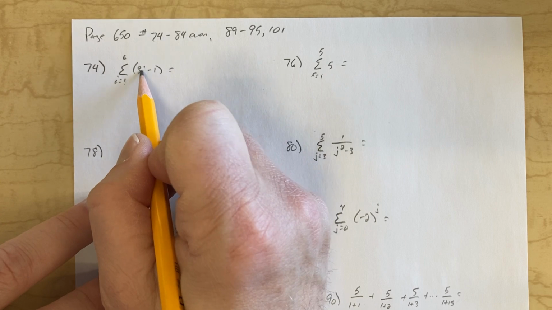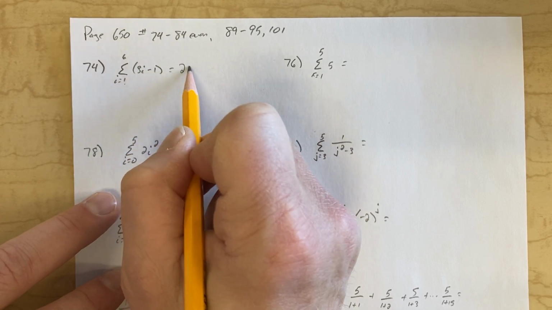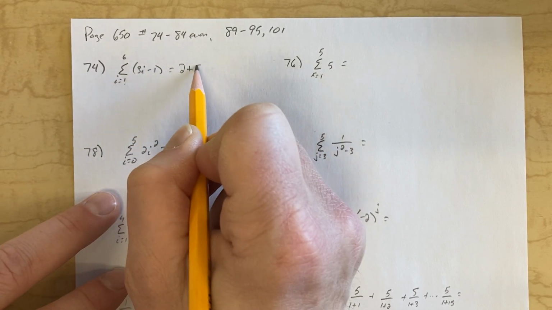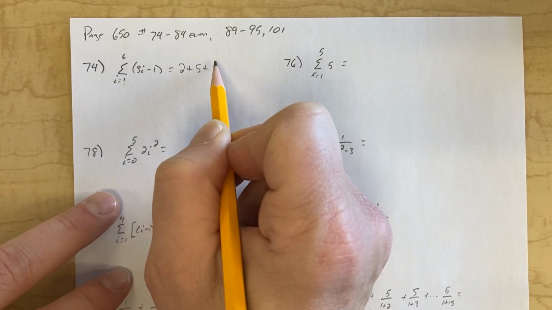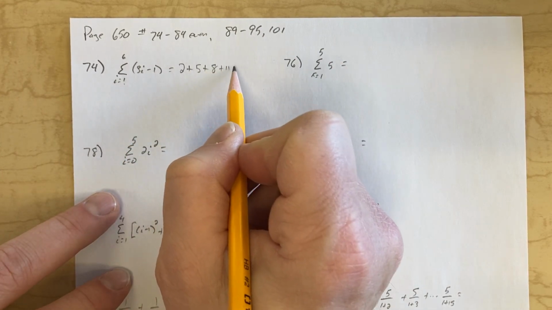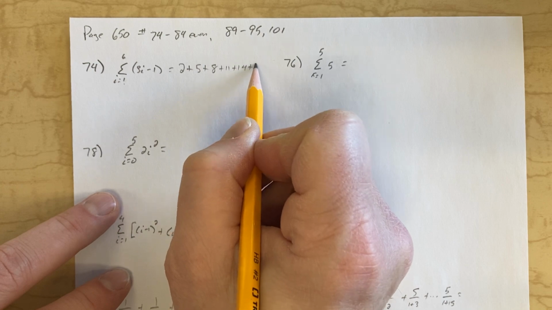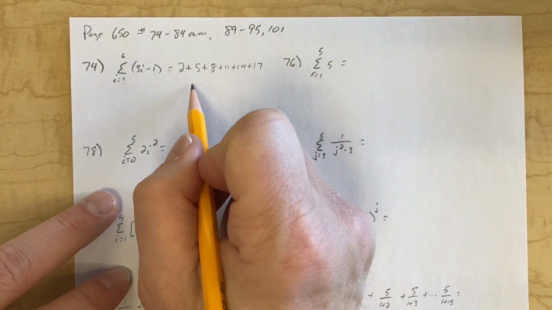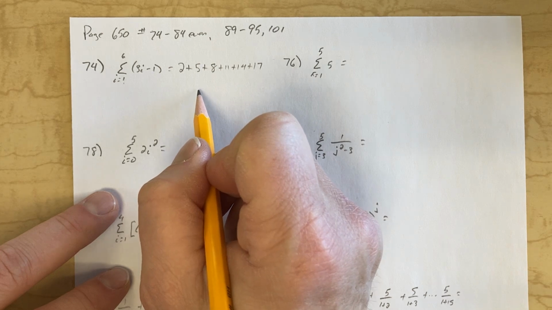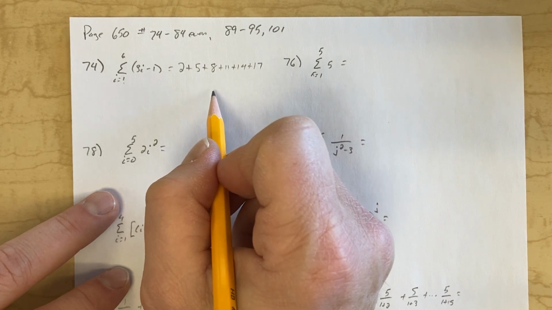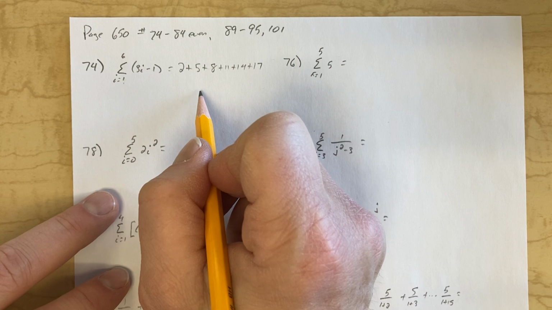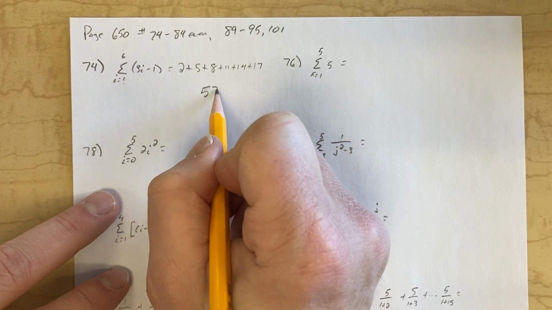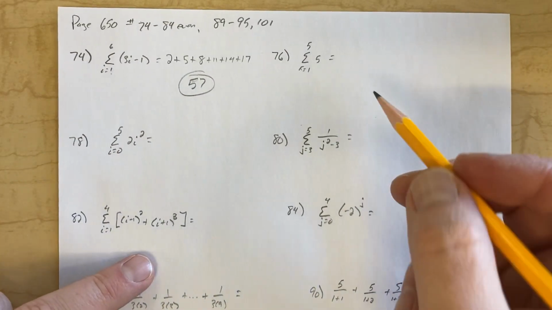Just put 1 in. 3 times 1 is 3 minus 1 is 2. Then put 2 in. Then put 3 in. Then put 4 in. Put 5 in. And then put eventually 6 in. And then once you have that, go ahead and add it all together, and we should get 57 for our answer there. Sorry, that took me a little longer than it needed to.